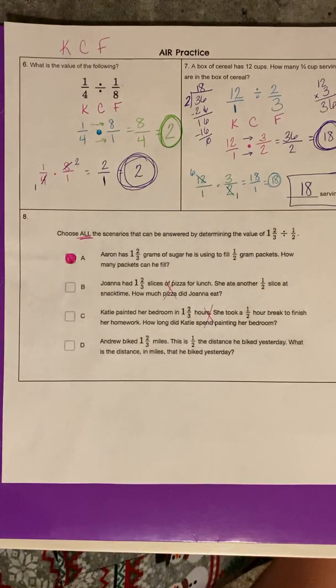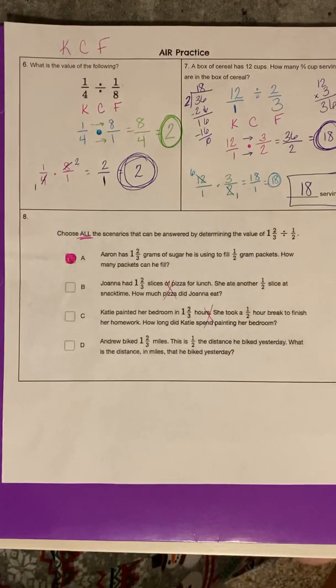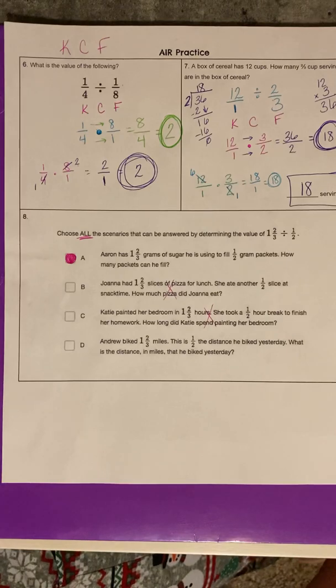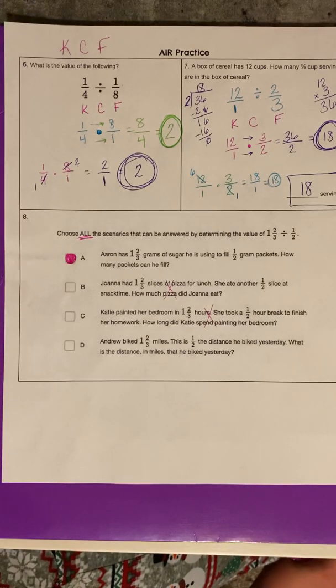Andrew biked 1 2/3 miles. This is half the distance that he biked yesterday. Ooh, so if we take half of the distance, what he biked yesterday in miles, what would the distance in miles be that he biked yesterday?